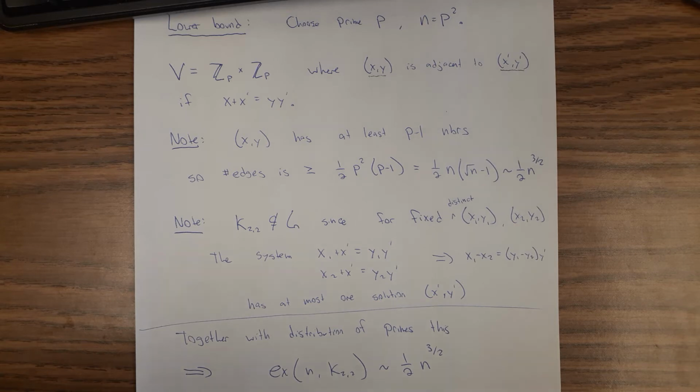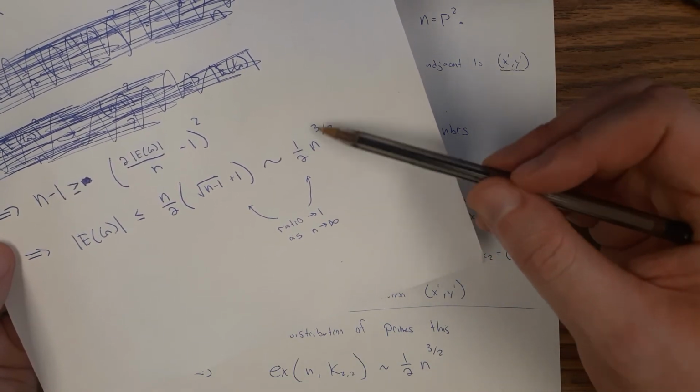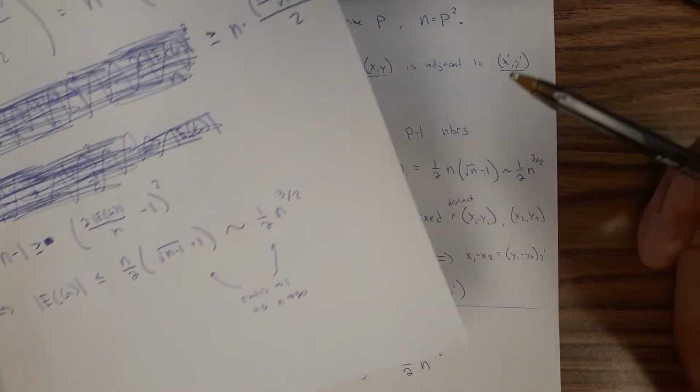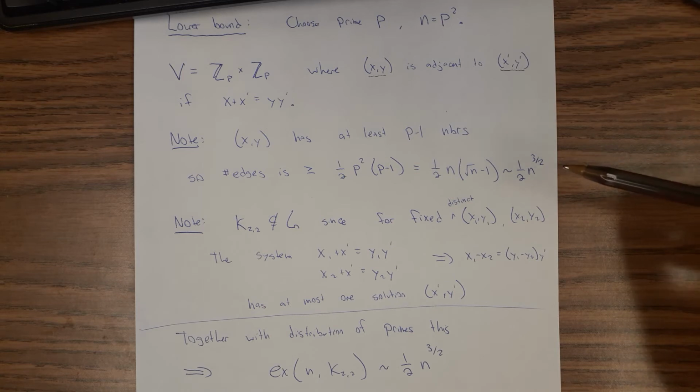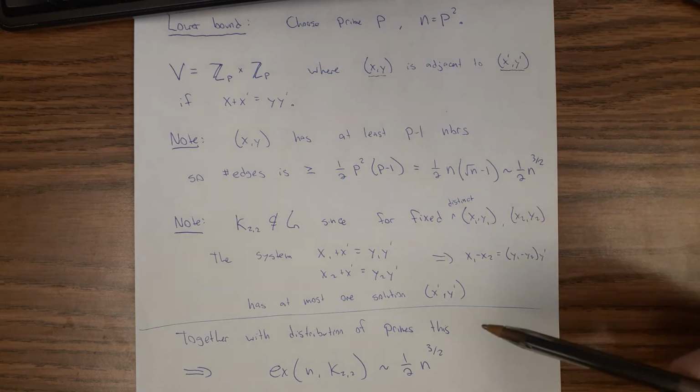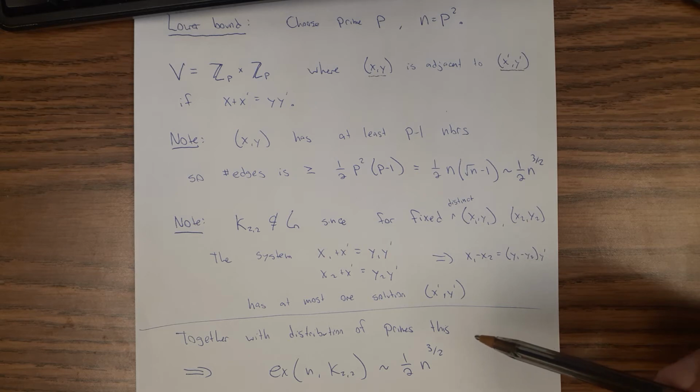And the claim is that this graph is essentially just what the doctor ordered. In other words, this graph, first of all, does not have K_{2,2} as a subgraph. And also it has a number of edges that essentially matches the upper bound that we proved. That's saying that you can't have more than this many edges without containing a K_{2,2}. We're going to show that it has almost that number of edges.